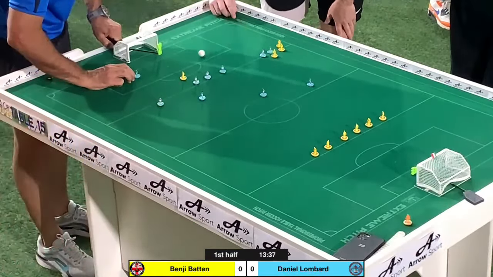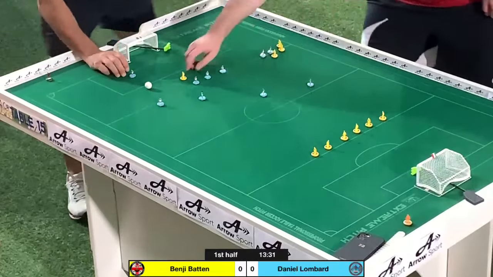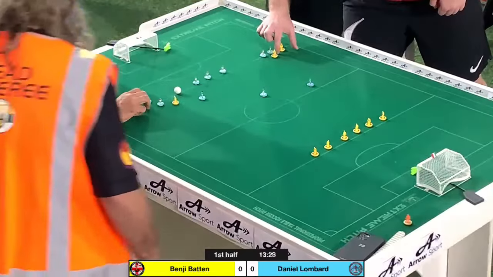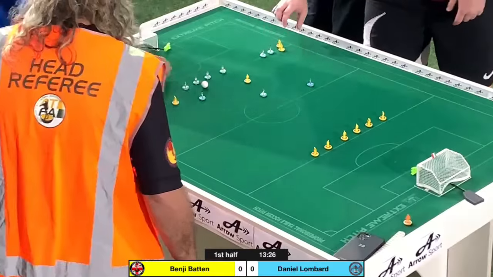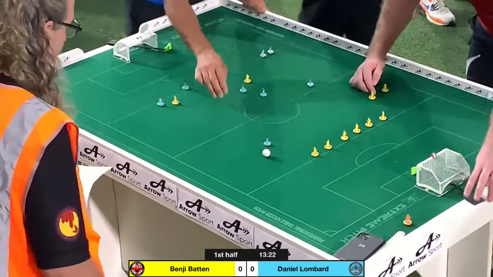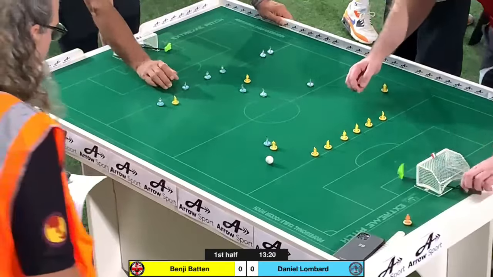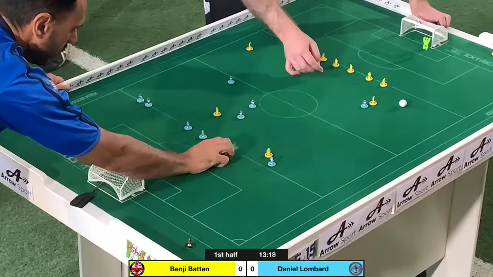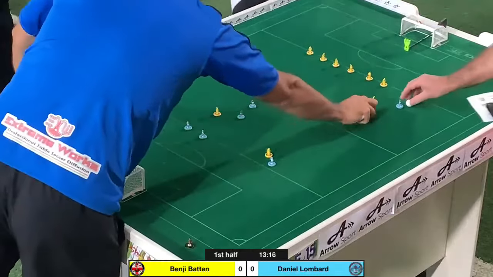That looked like a change. Yes, it is. It's a good call there. Daniel flicks his player. That player had completely stopped and then was lucky enough to be in the right spot for the ball to touch it. Daniele now on the attack. It's unlucky there for Benji. That's come up just a little short. Oh, that's going to be a free kick.